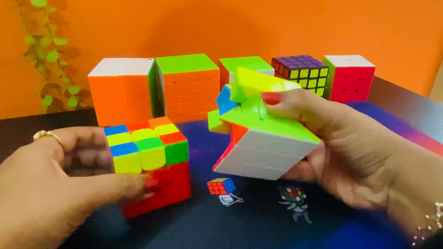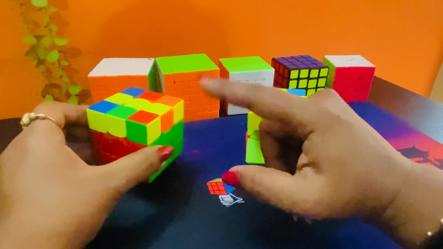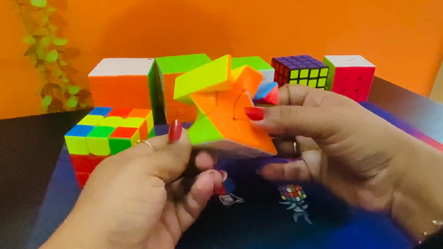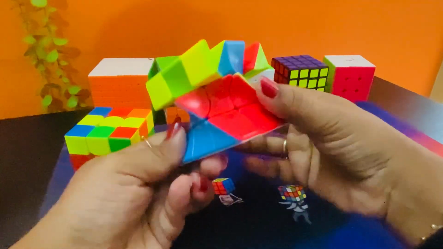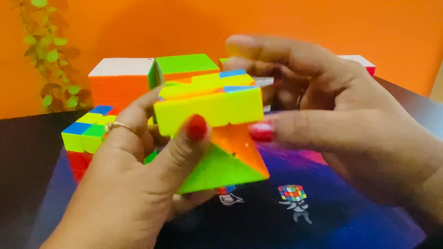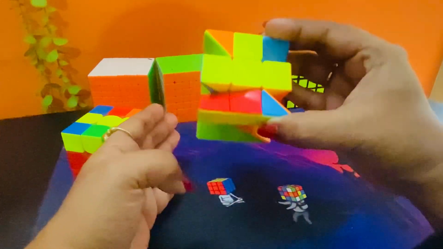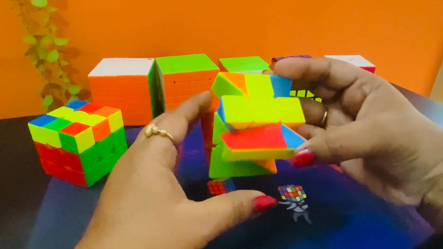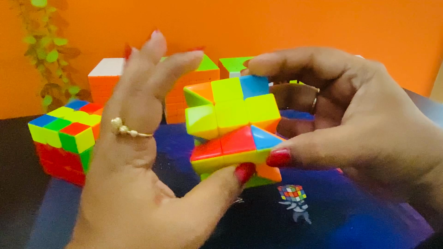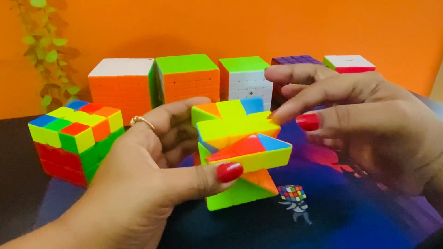Sometimes you will get parity cases where you cannot get the yellow cross on the top, which doesn't come in the 3 by 3 cube. But in the twisted cube you will get the yellow parity after completing the second layer. So if your cube looks somewhat like this, it is a parity. You will see 3 yellows in front of you, and solving this parity is very easy. I'm going to show you an algorithm with which you can solve this parity very easily.